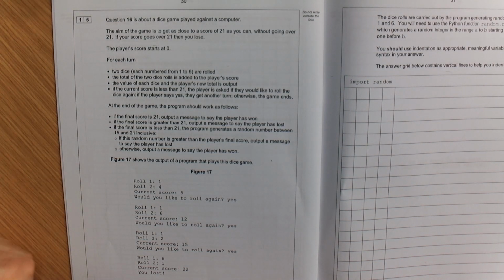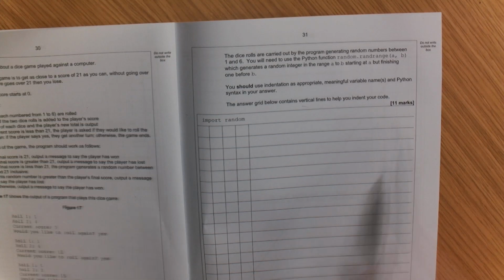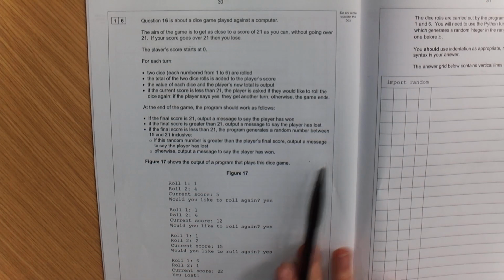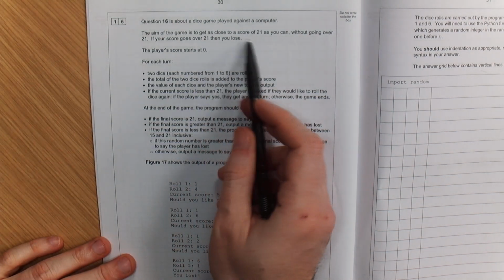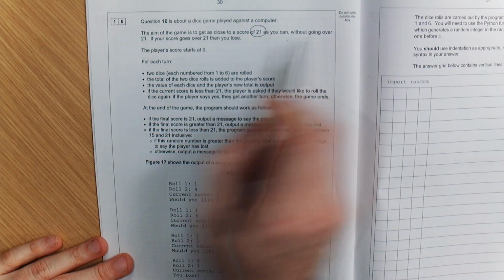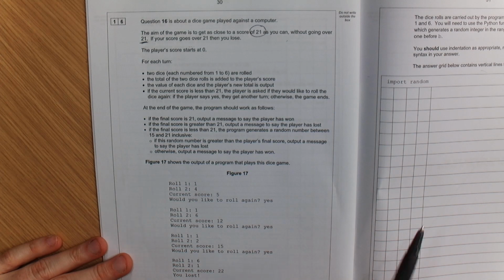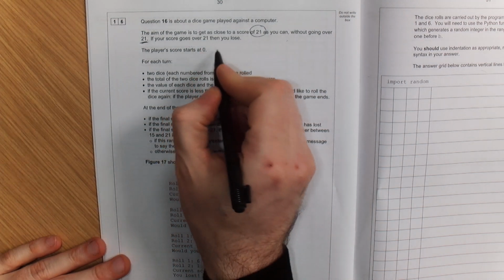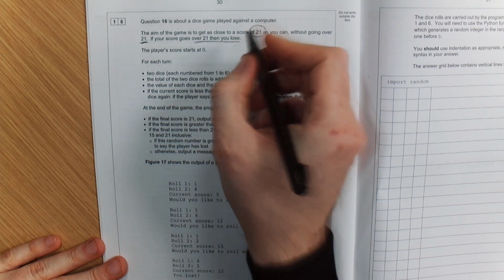So question 16 was probably one of the more difficult ones of your paper, and it's worth 11 marks, okay? Question 16 is about a dice game. The aim of the game is to get as close to the score of 21 as possible without going over 21. If your score goes over 21, then you lose. So there's a rule there that you need to think about.